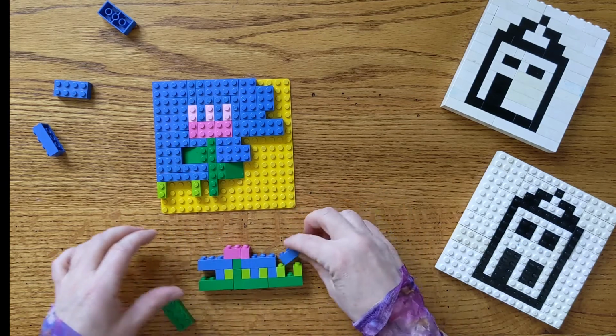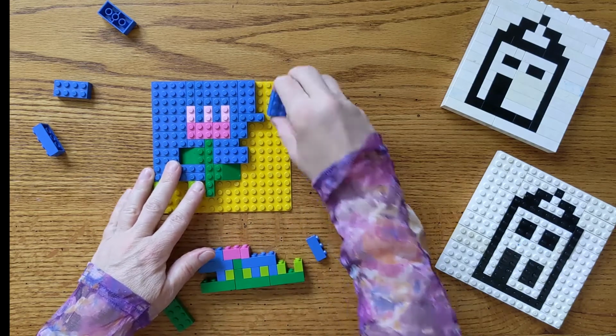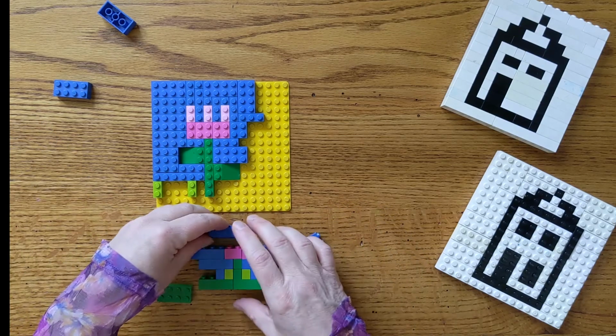I'm changing the picture a little bit because I don't have exactly the pieces in the sizes that I want.